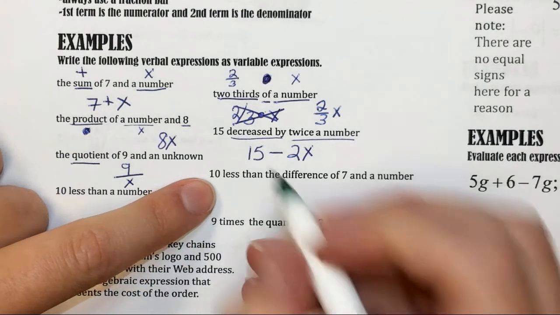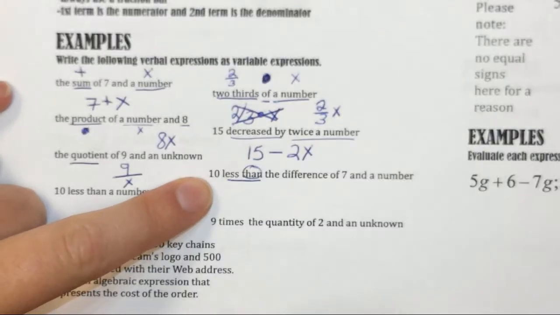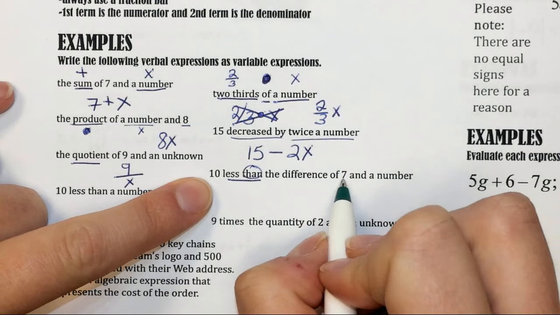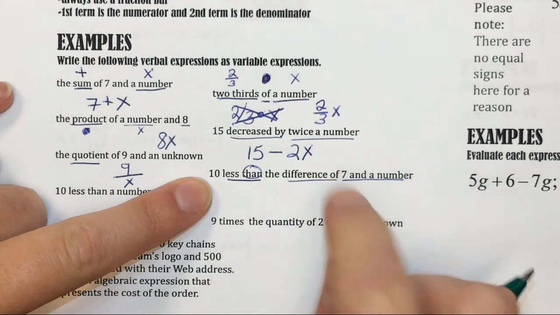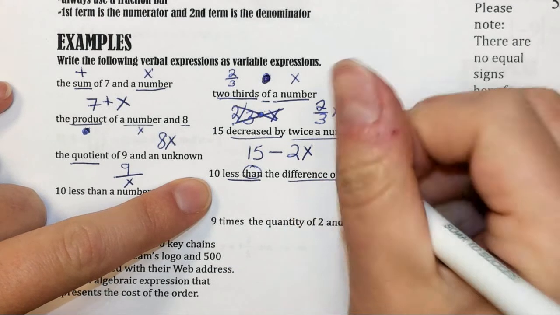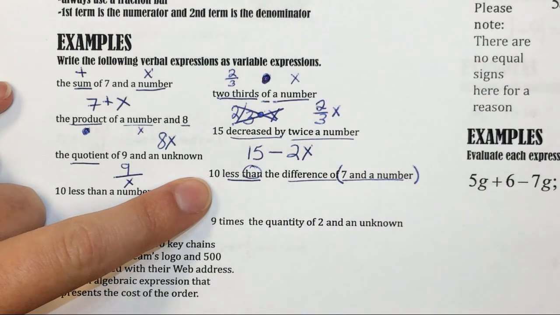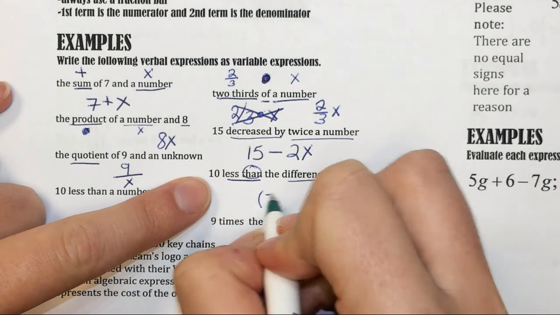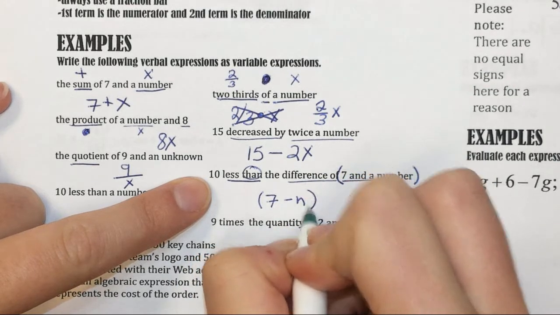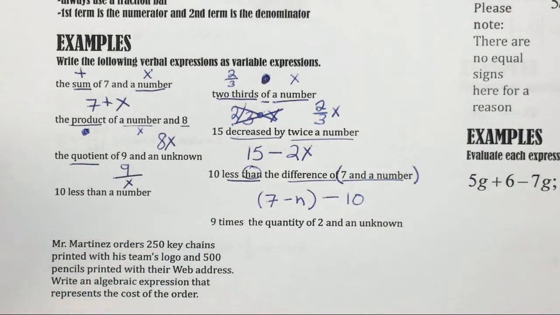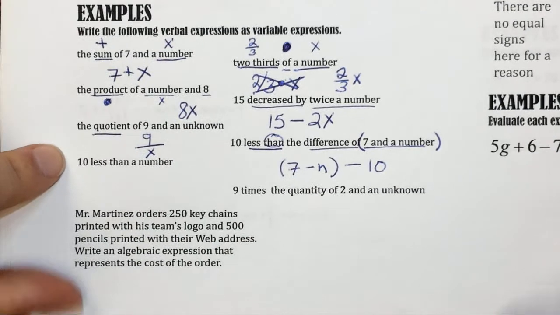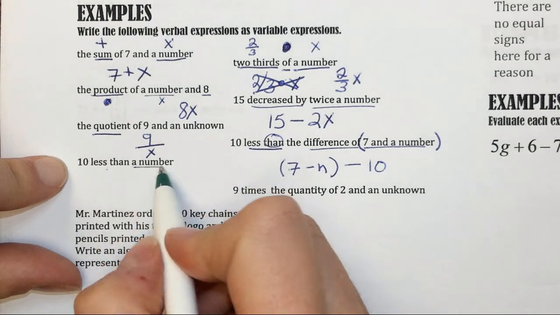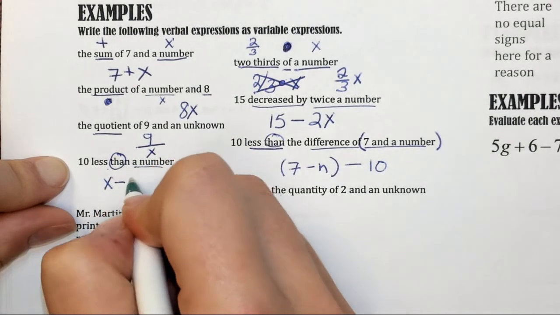All right, 10 less than the difference of 7 and a number. Remember than, that's a tricky word. That difference of is parentheses, so we know we're going to have to put in parentheses 7 and a number. So we have parentheses around the difference, which is subtraction, 7 and a number, and 10 less than that. So 10 less than the difference of 7 and a number. Okay. 10 less than a number. That one's easier. We have a number, less than is subtraction, 10 minus x.